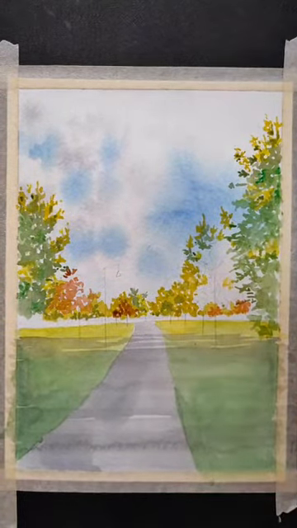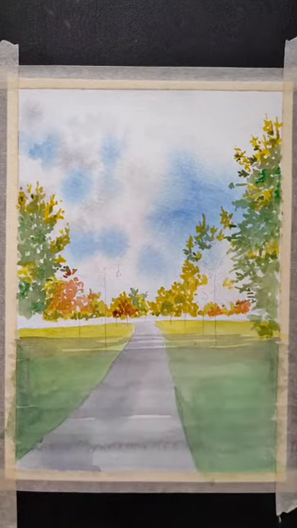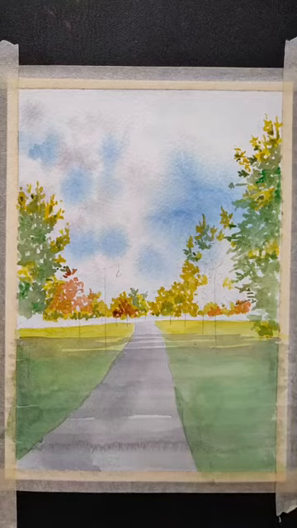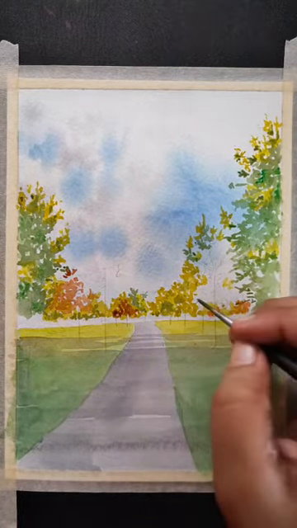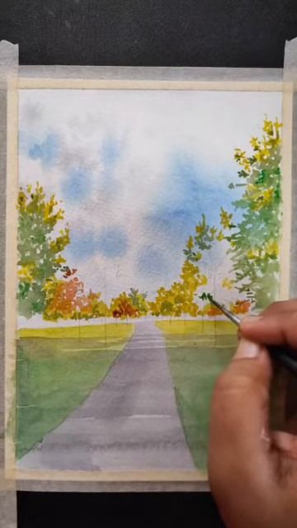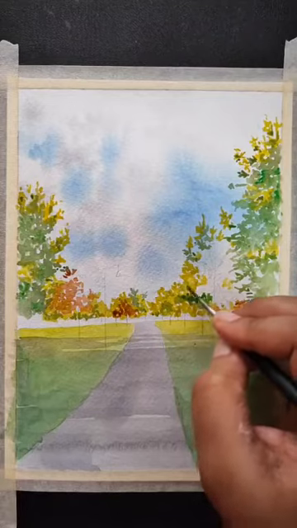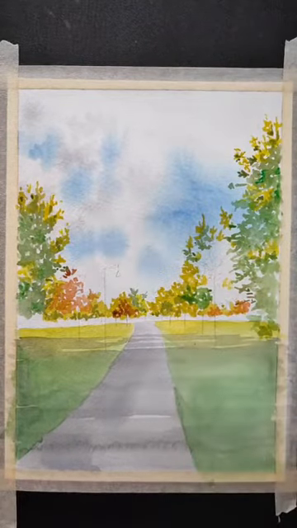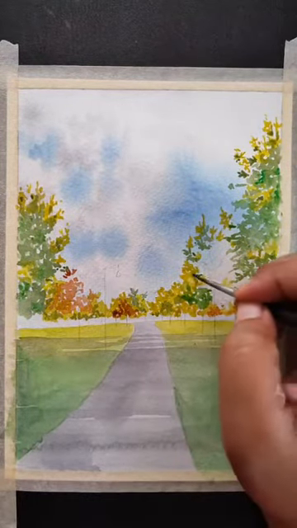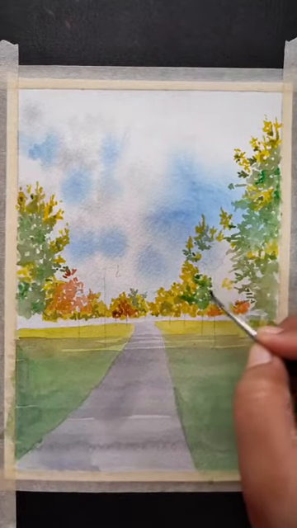I need to get my paint mixed up, a little more paint. Going a little brighter with this. Now this tree actually is quite green. So let me just go all out with the green, not hesitate.